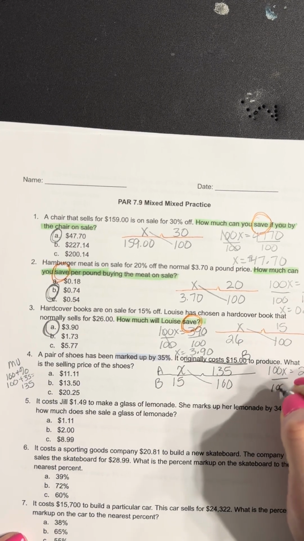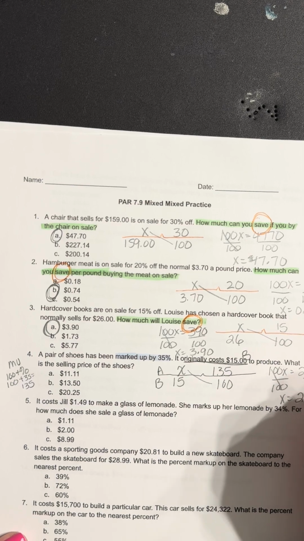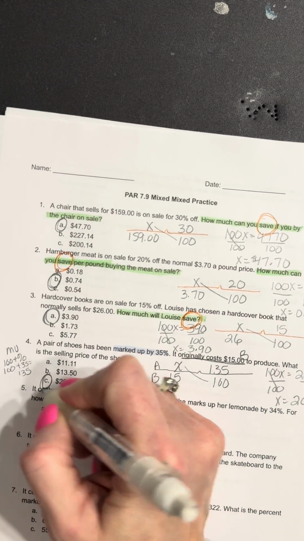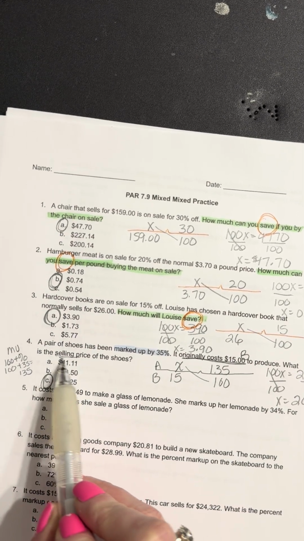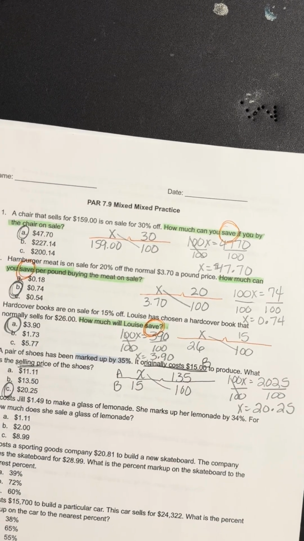Divide that by 100, and x equals $20.25. So that is the selling price of the shoes.